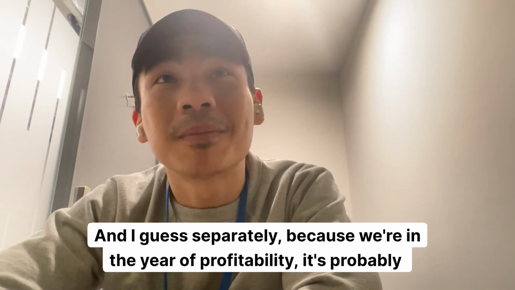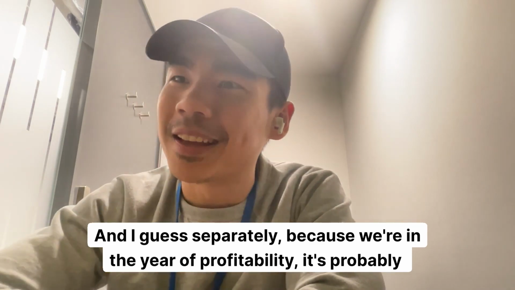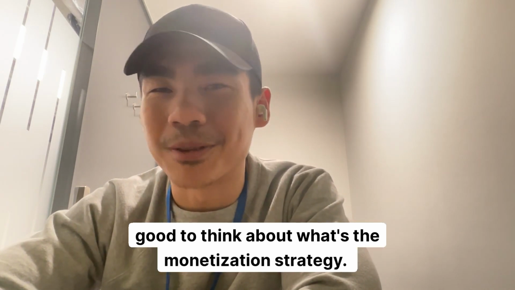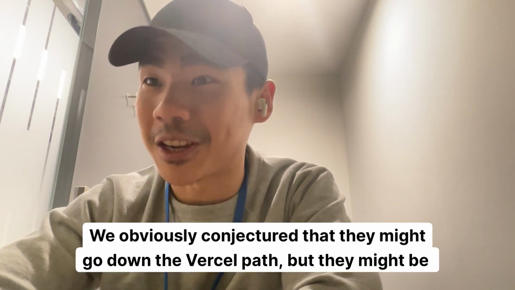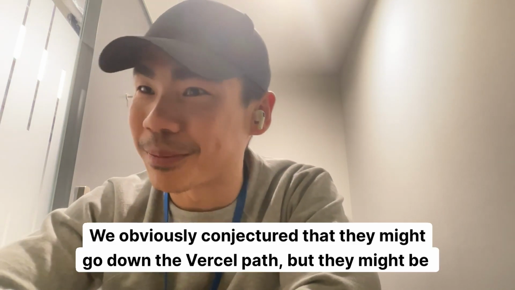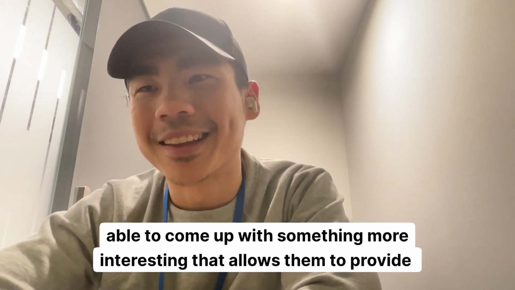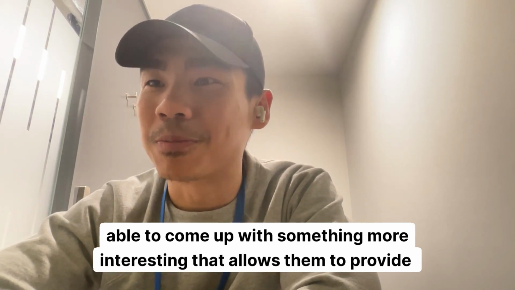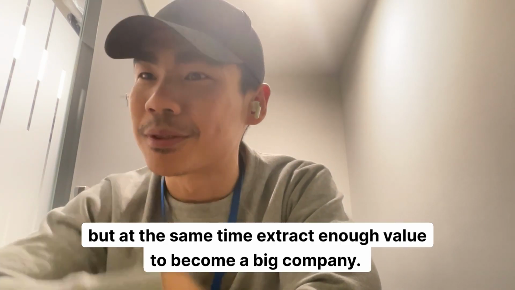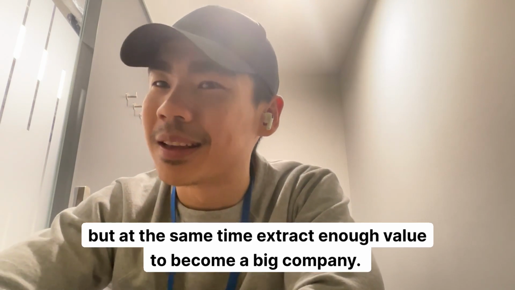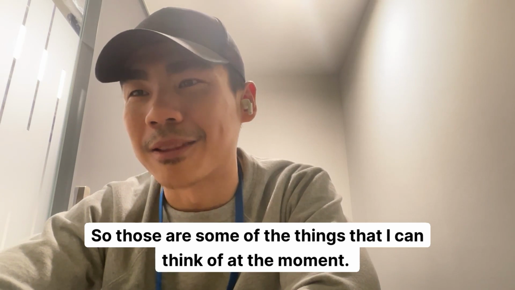And I guess separately, because we're in the year of profitability, it's probably good to think about what's the monetization strategy. We obviously conjectured that they might go down the Vercel path, but they might be able to come up with something more interesting, that allows them to provide value to others, but at the same time extract enough value to become a big company. So those are, I guess, some of the things that I can think of at the moment.